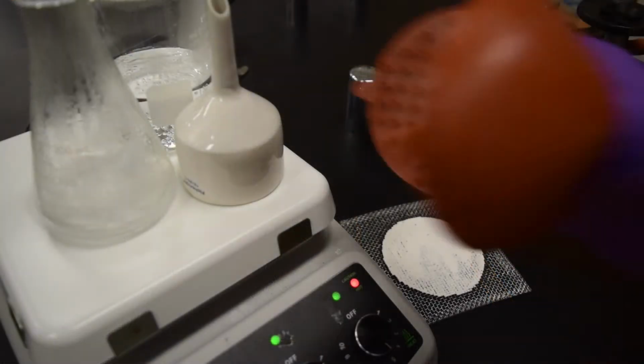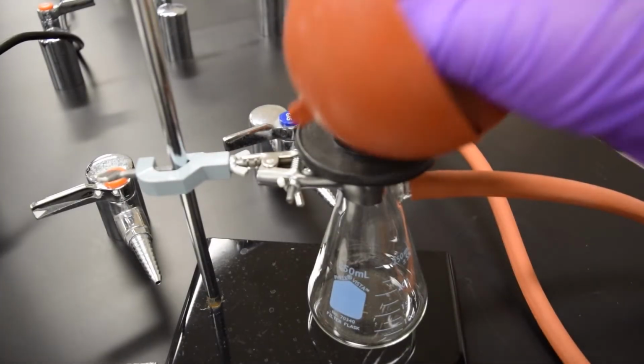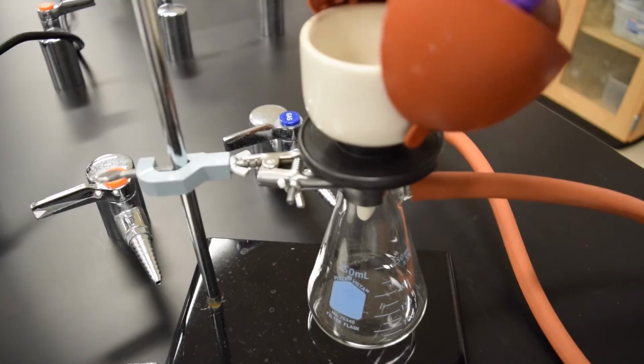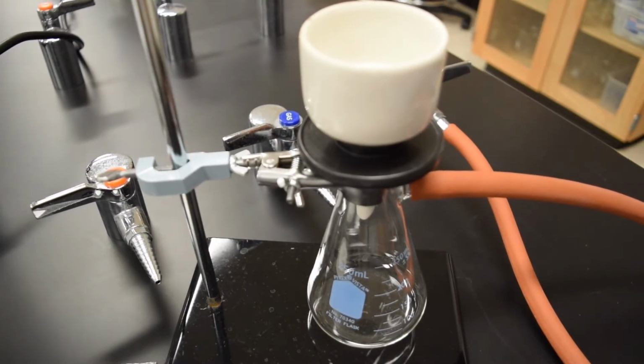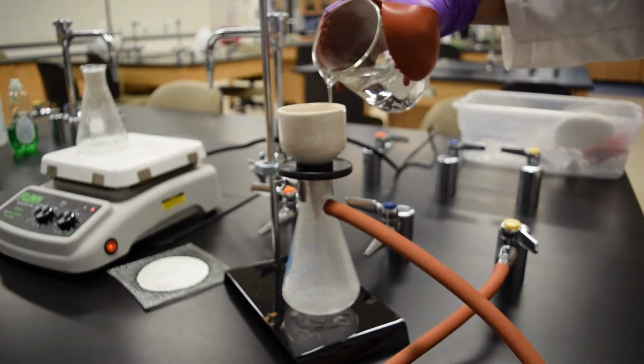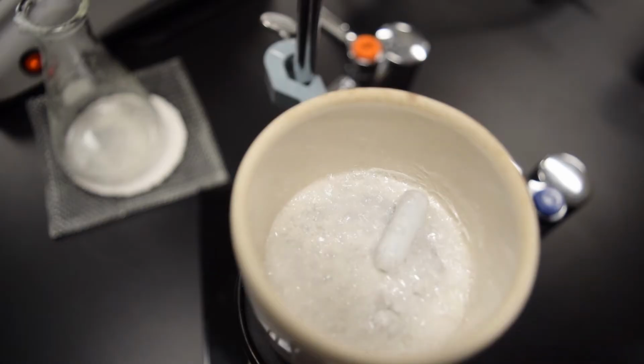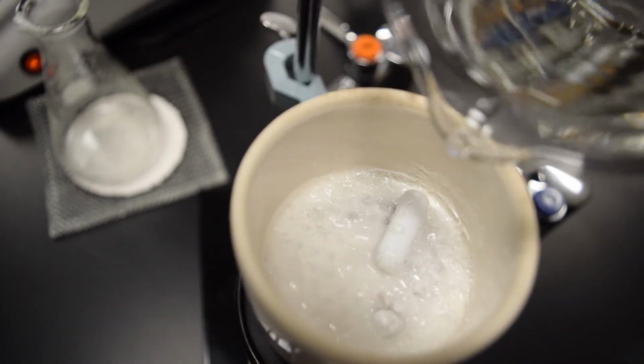Any insoluble impurities can easily be filtered out in what we call a hot filtration, using a vacuum and a Buchner funnel. This is because we want to keep the solution hot, so benzoic acid doesn't freeze out and get filtered out. We want the benzoic acid to remain in solution.